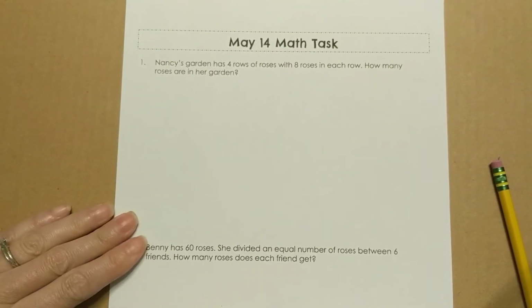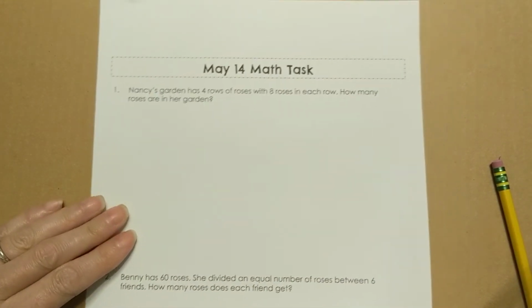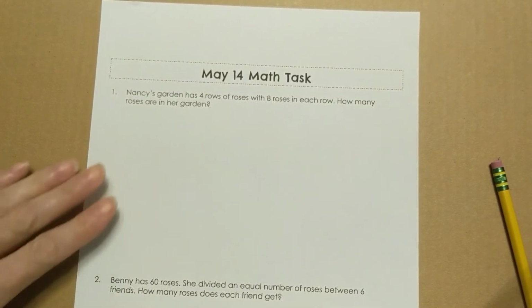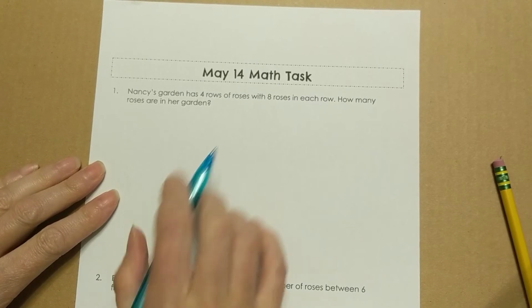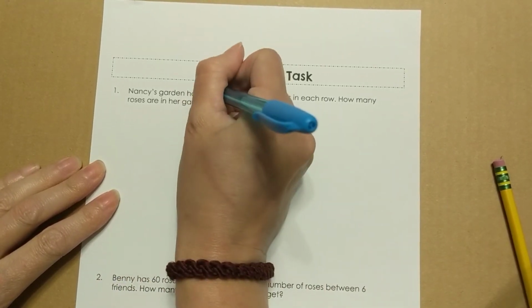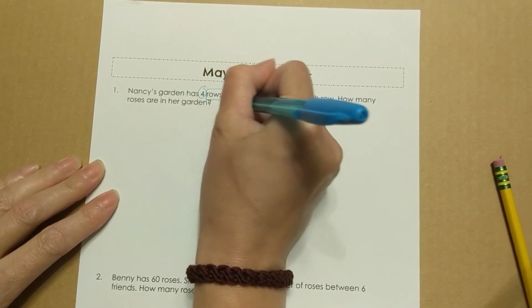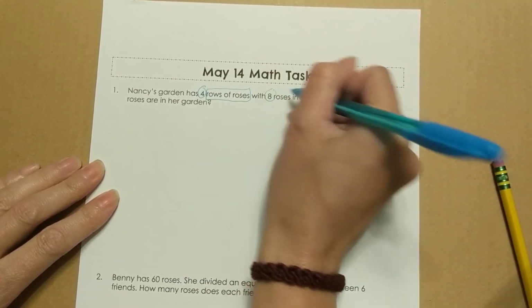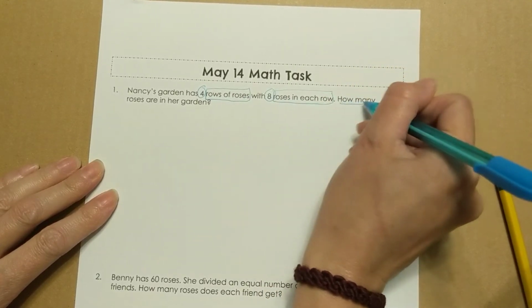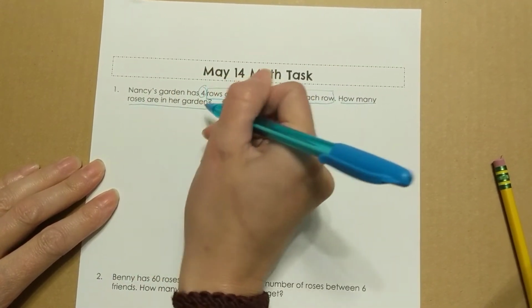All right, we're going on to the math task. Nancy's garden has 4 rows of roses with 8 roses in each row. She has 4 rows of roses with 8 roses in each row. How many roses are in her garden?